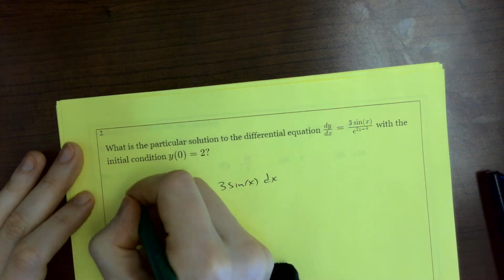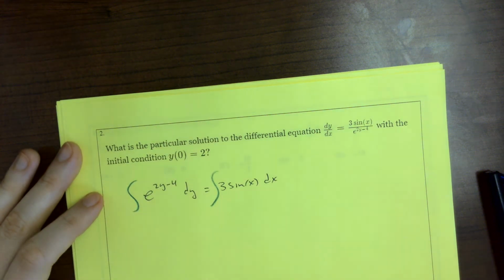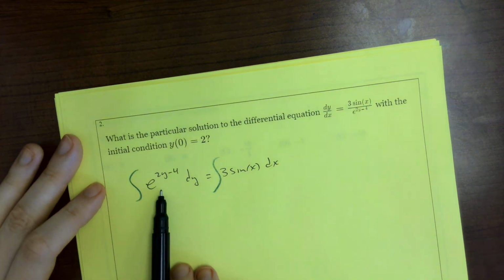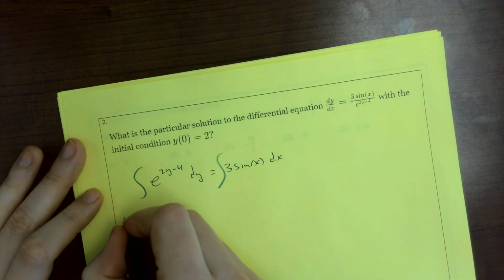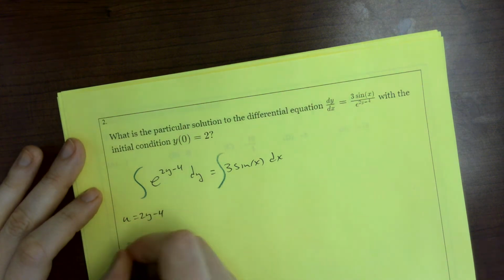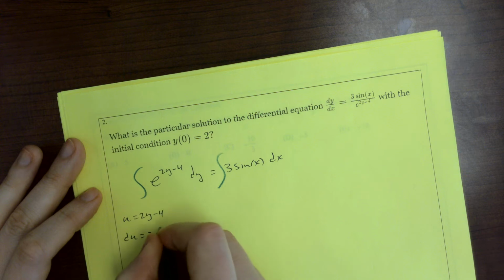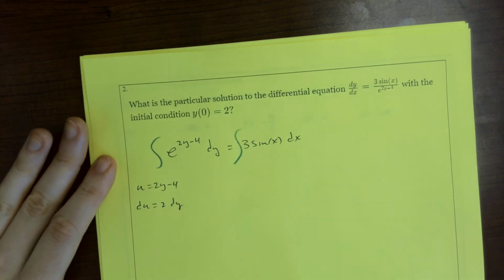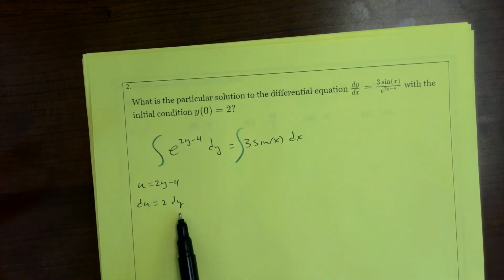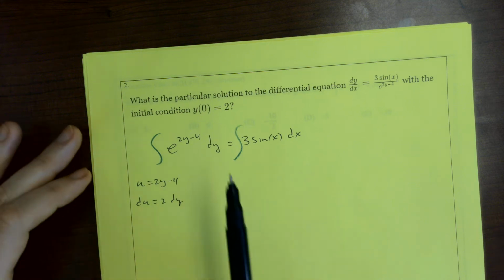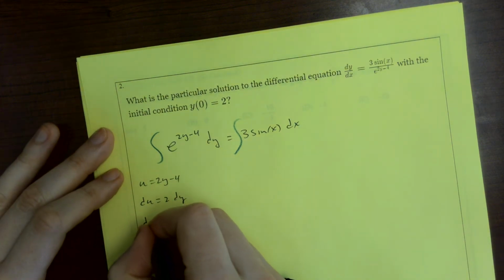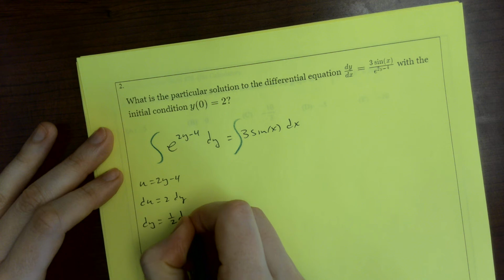e to the 2y minus 4 dy equals 3 sine of x dx. All right, then you've got to do the antiderivative on both sides, but for this one we need u substitution. So we're going to let u equal 2y minus 4. So then du equals 2 dy. Careful, I did it the first time and I said 2 dx, but it's dy that we're trying to replace. So dy is a half du.